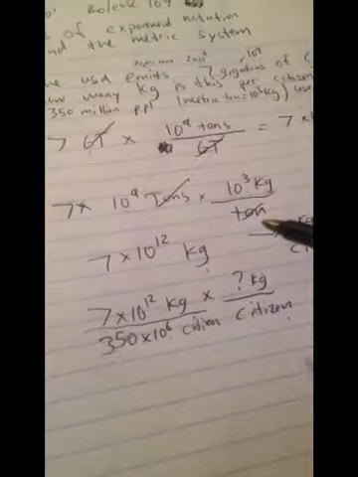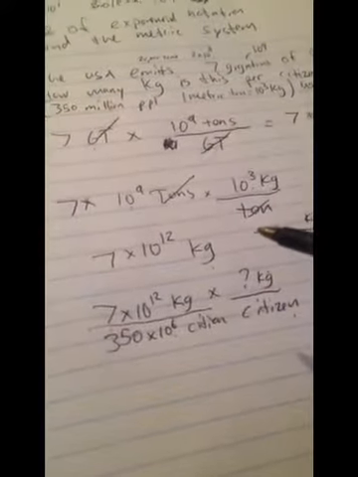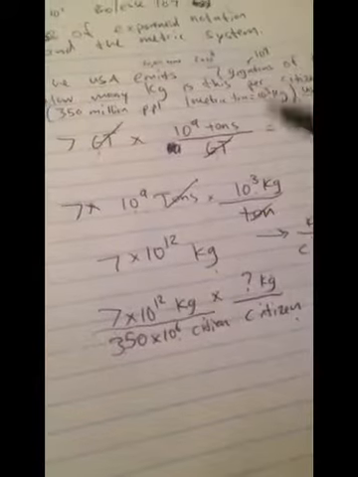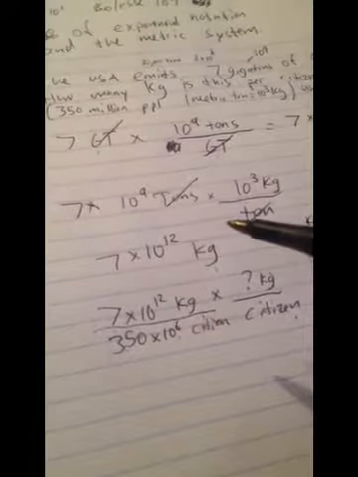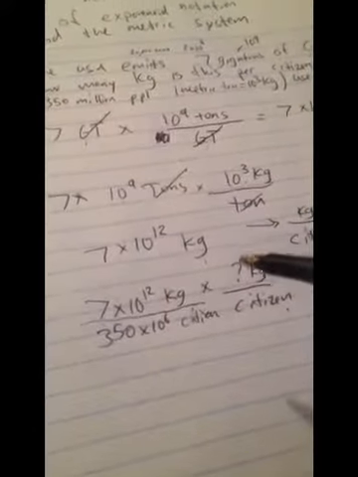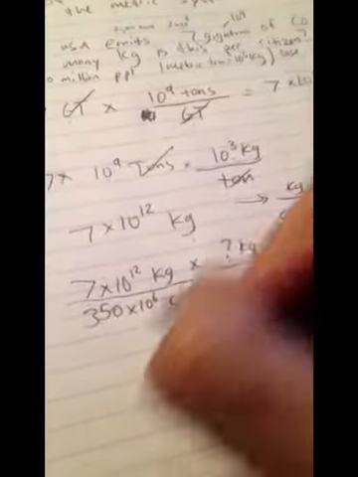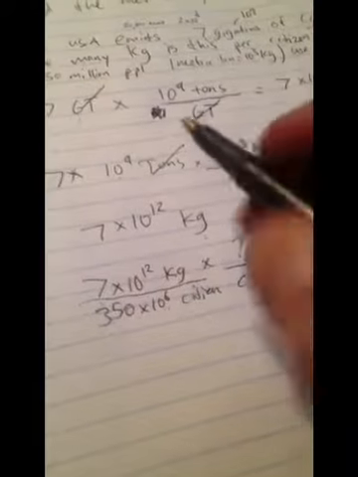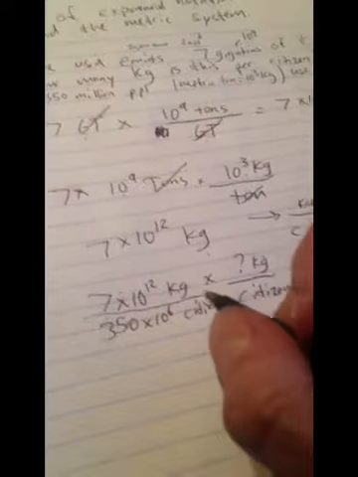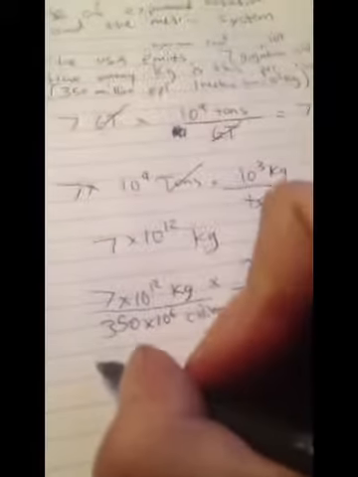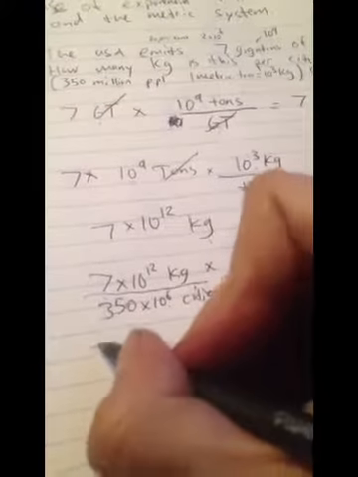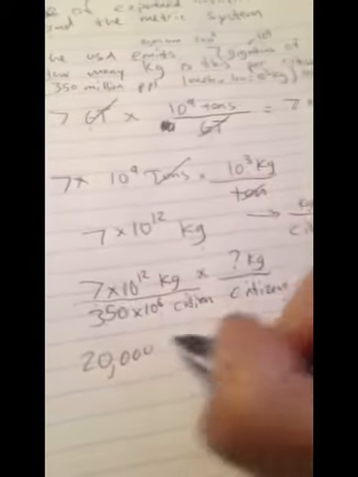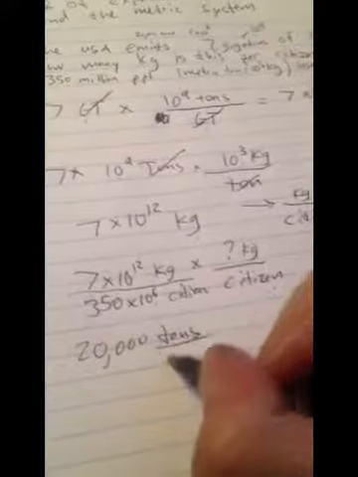So let's just use a calculator for that. What that ends up being, when you use a calculator, I mean, you could do this by hand, but it gets a little complicated. If you type this in a calculator, you'll get 20,000 tons per citizen.